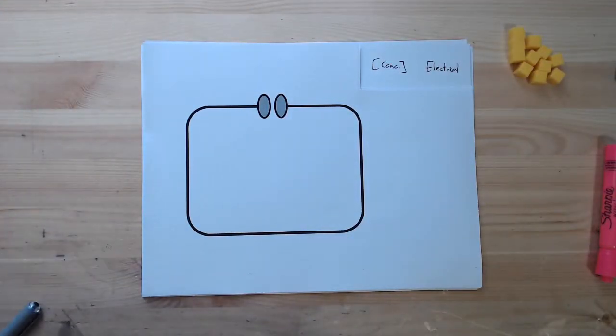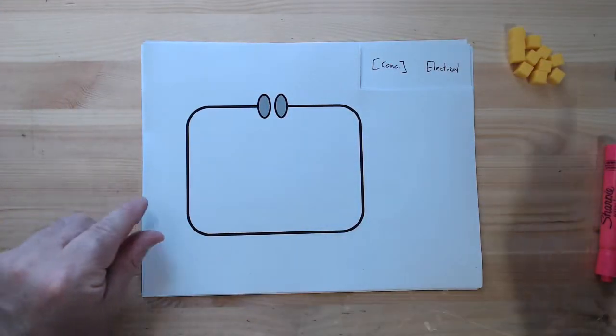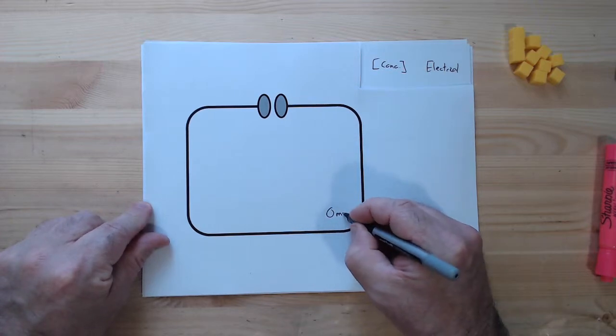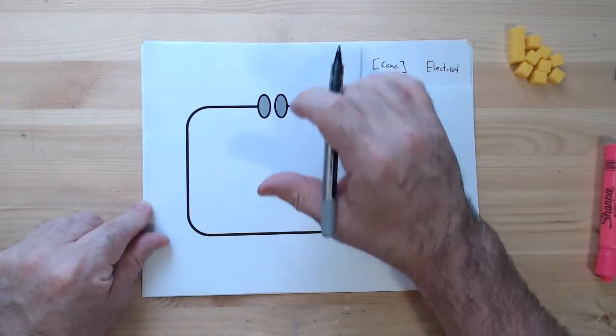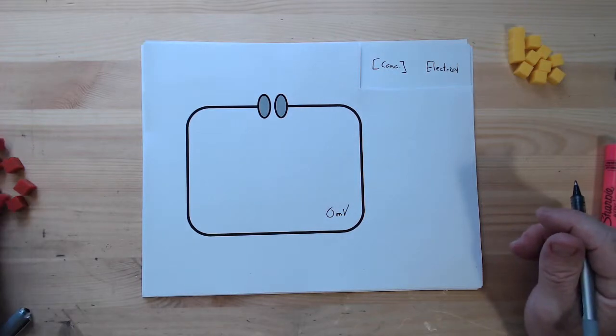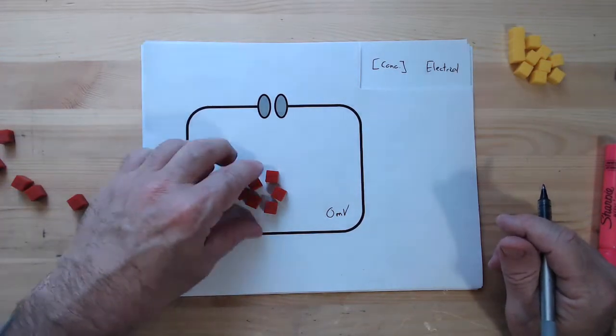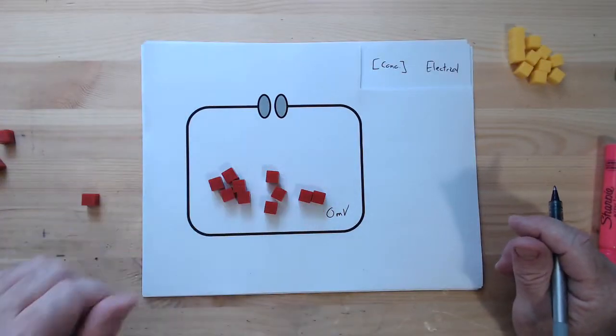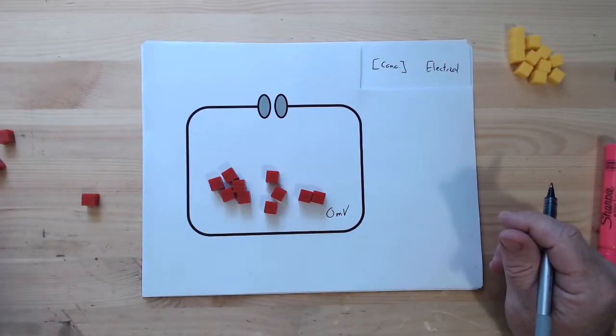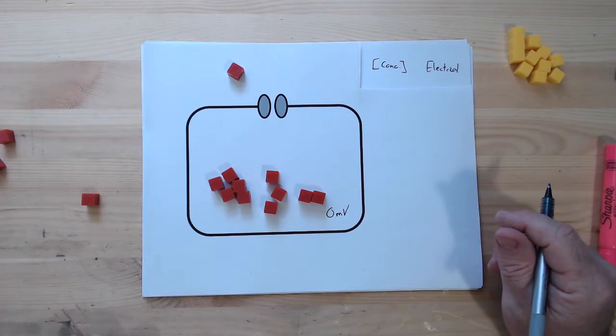So for potassium, we're going to use red cubes. Again, we're going to arbitrarily set our cell at 0 millivolts. There's no difference between the outside and inside the cell. We're going to put down some cubes for potassium. Now, potassium is highly concentrated inside the cell, so we have a lot of red cubes inside the cell. It's not particularly concentrated outside the cell.